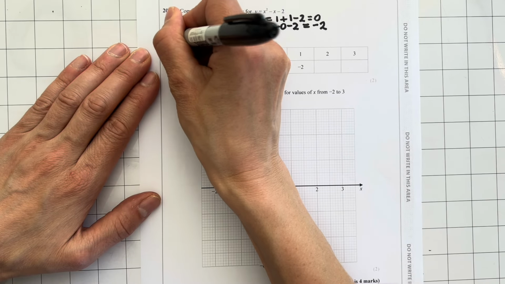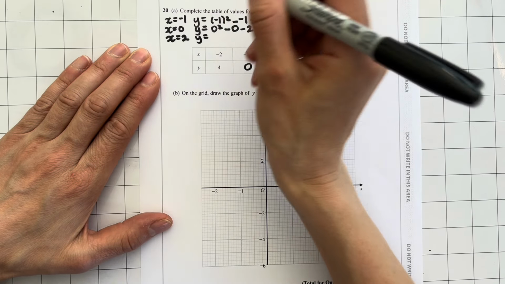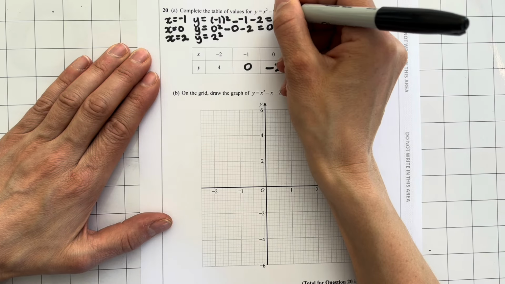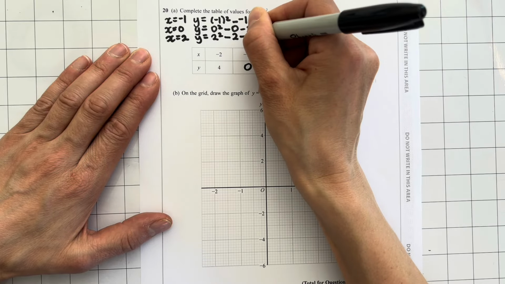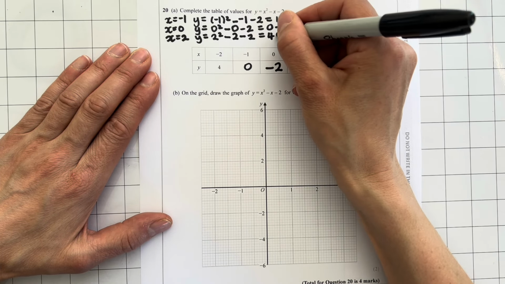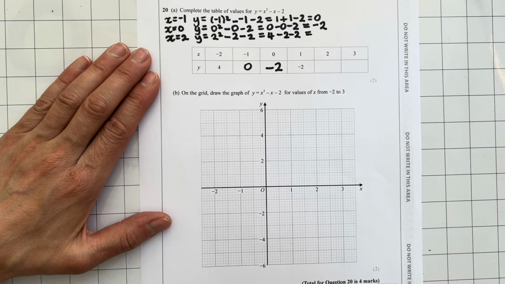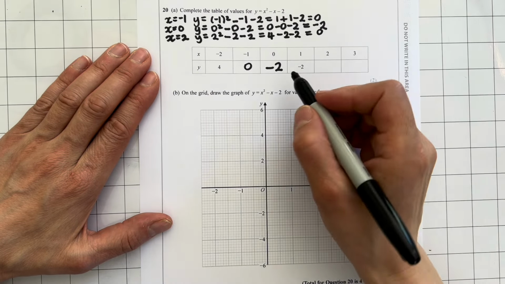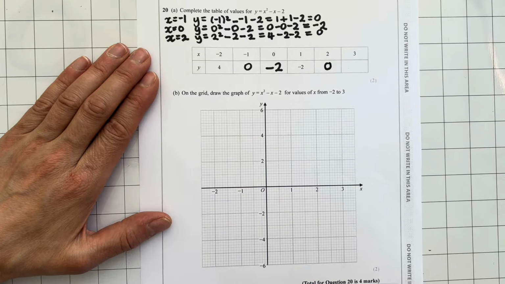Now x equals 2. So y will equal x squared, so we've got 2 squared, take away x, take away 2, and then take away 2 again. So 2 squared is 4, and then we have take away 2, take away 2. So 4 take away 2 is 2, take away another 2 means we're back to 0. So when x is 2, y is 0.